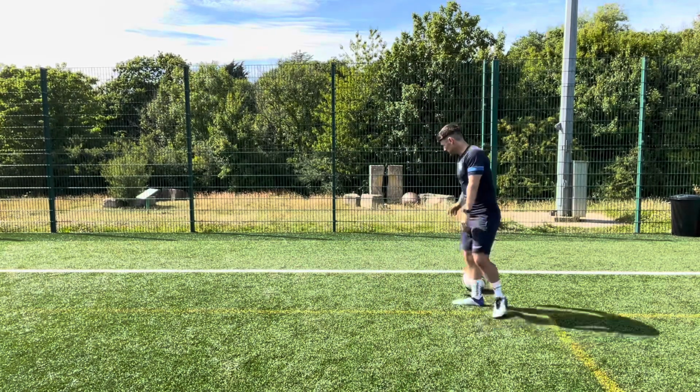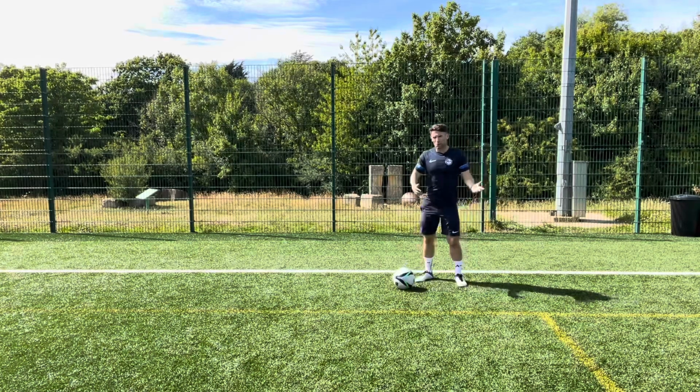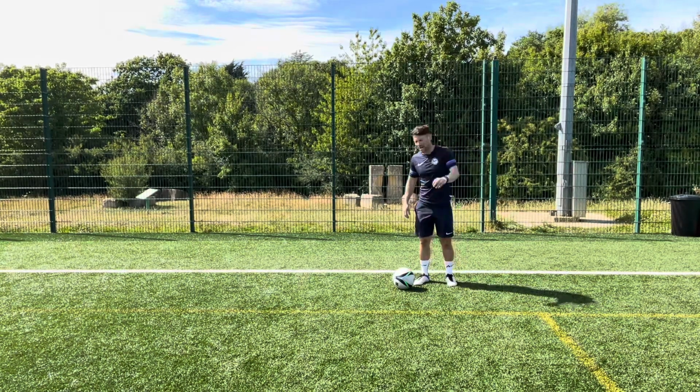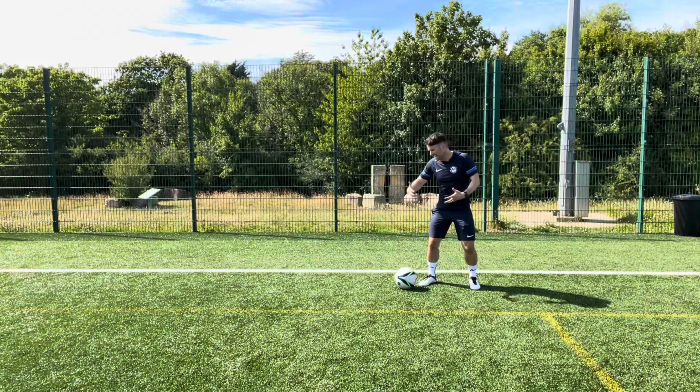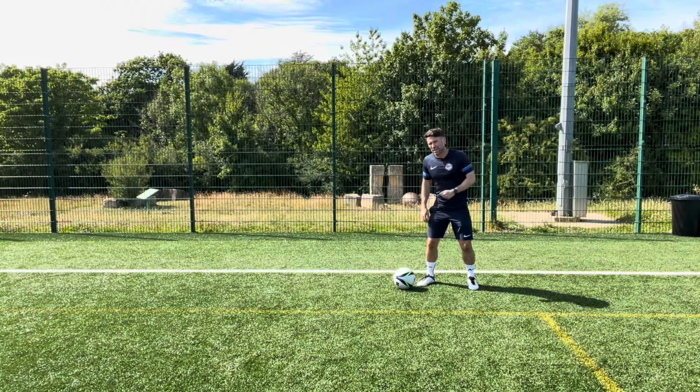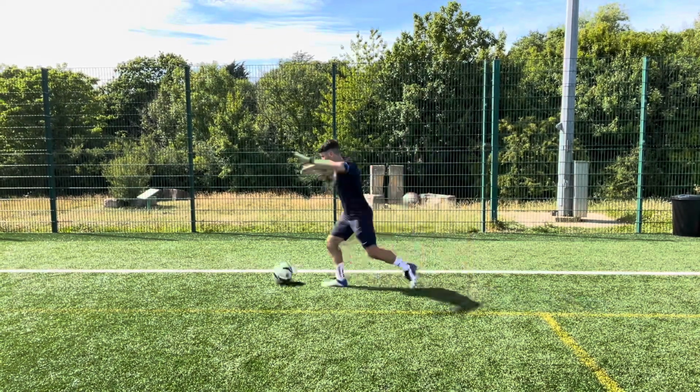So here we go, I'm going to have another go. I'm going to do my sole roll into an inward drive past the camera, keeping the realism of the movement so that I'm getting greater transfer.